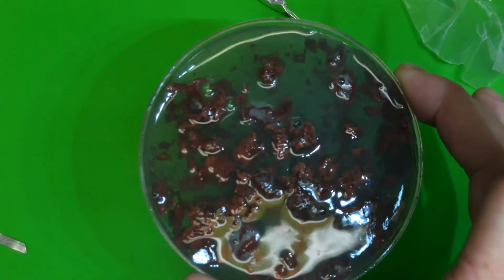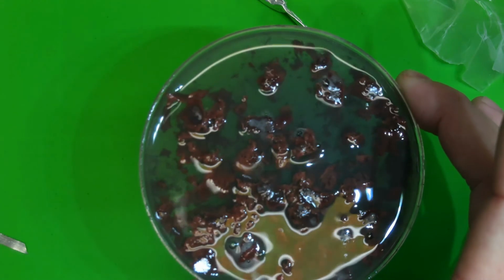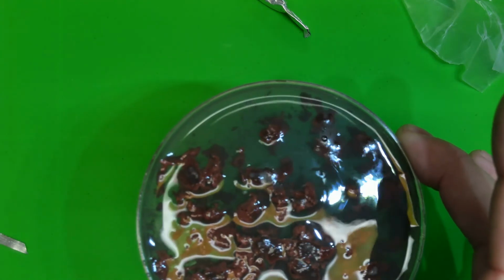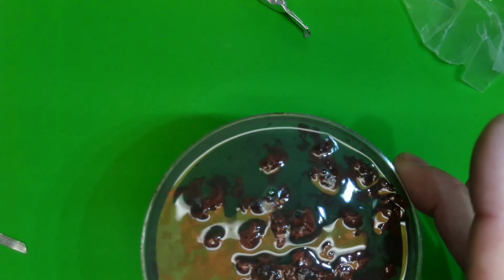So I'll bring it up a little bit closer. You can see the aluminum chunks are now a copper color. The liquid, the copper chloride, is now what's called aluminum chloride, and it's a silvery color. So that's just one example. I'm going to give you one more example.